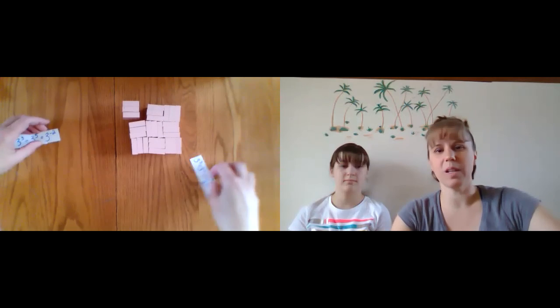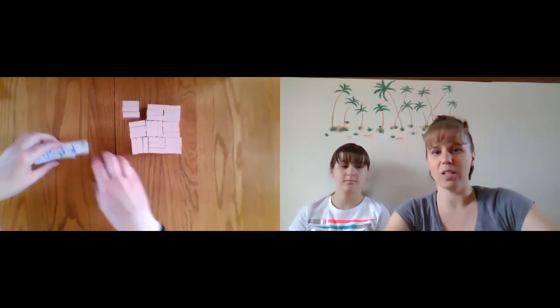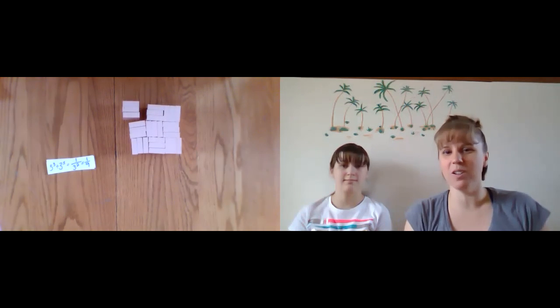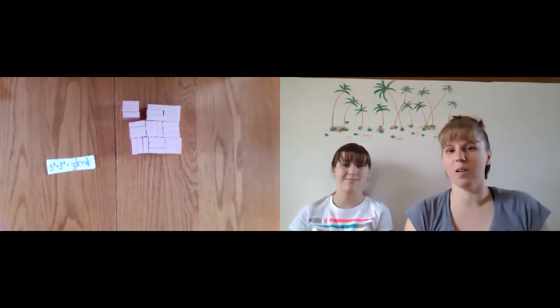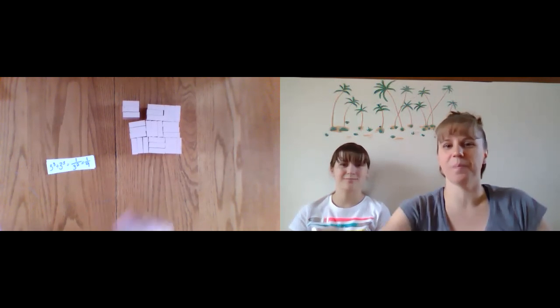So reciprocals are really handy when you're dividing fractions. And so I hope you learned something new with negative exponents and dividing and looking at the reciprocal.